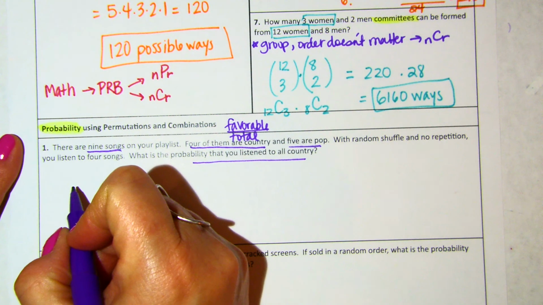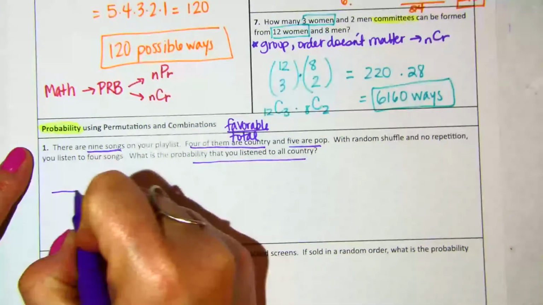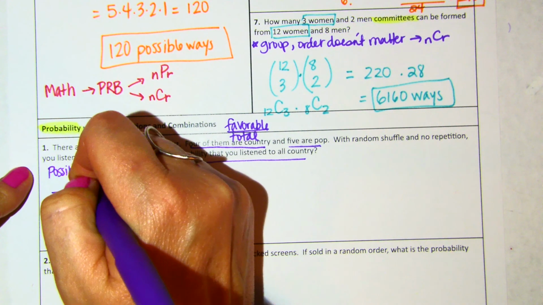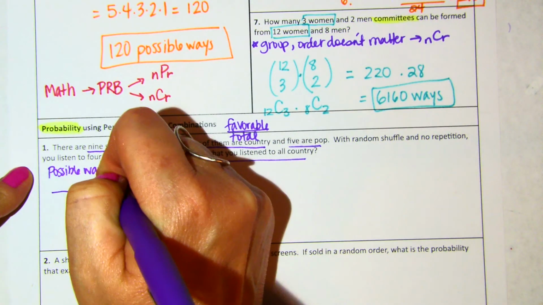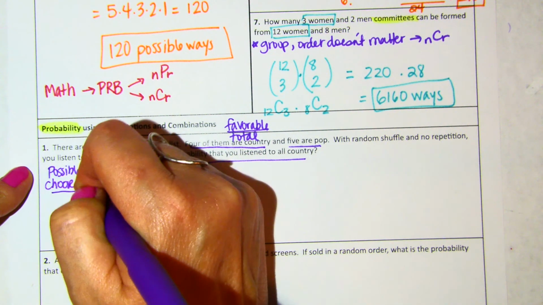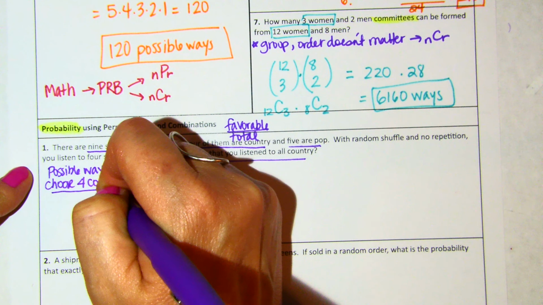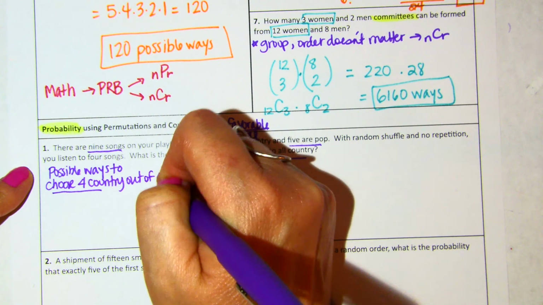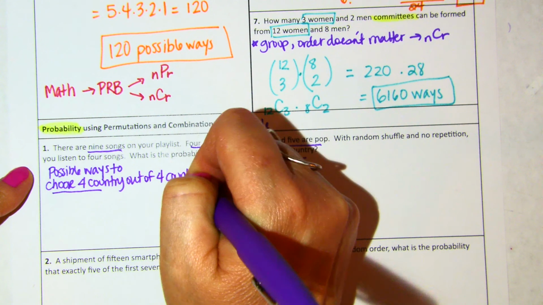So, what you want to do is you want to have the possible ways to choose 4 country out of 4 country.